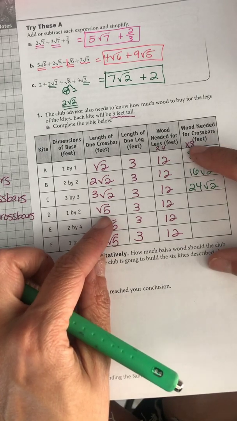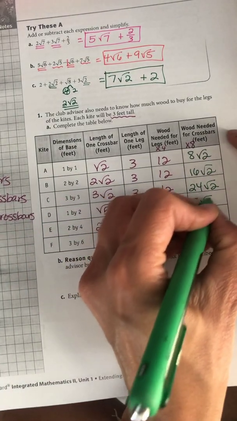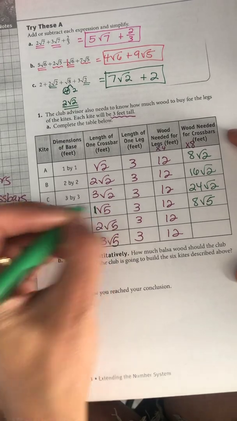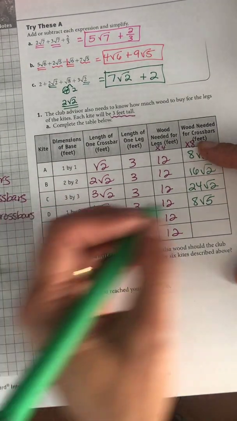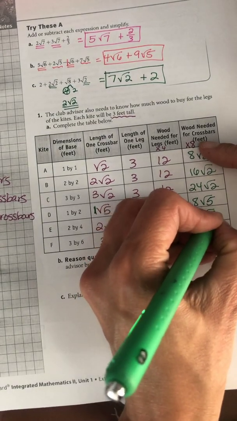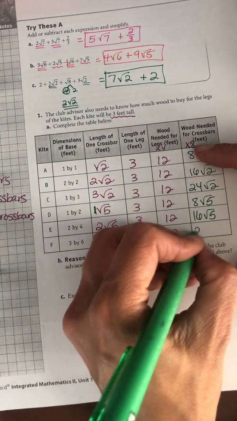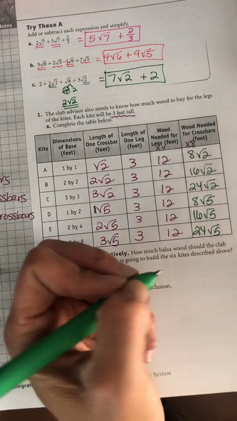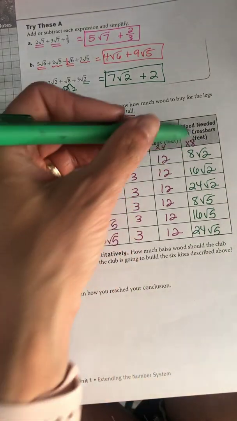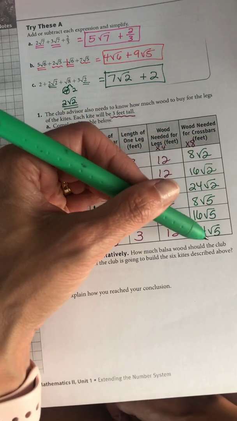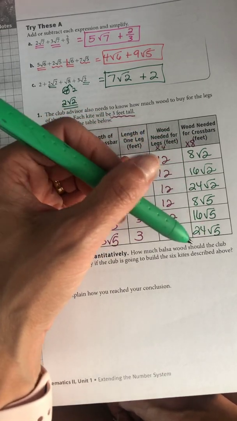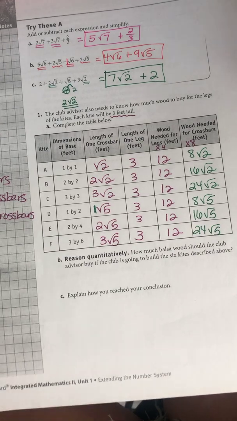8 times square root of 5 is just 8 square root of 5, because remember, that number out front is really a 1. And then 2 square root of 5 times 8. 8 times 2 is 16, so 16 square root of 5. And then 8 times 3 is 24, so 24 square roots of 5. Notice how when we're multiplying by a regular number, the radical number did not change, only the number in front.